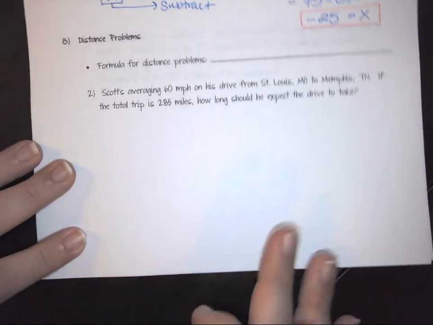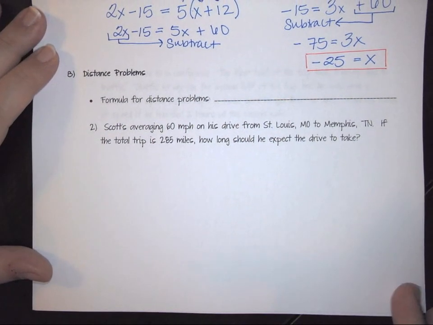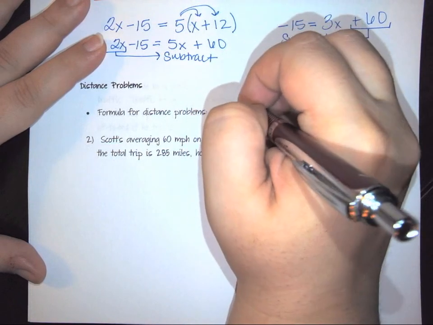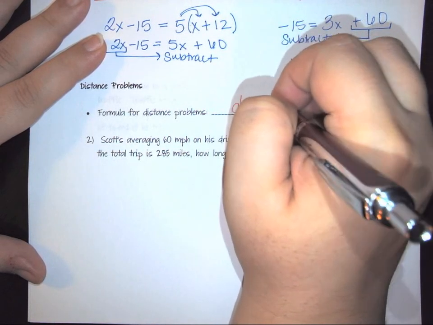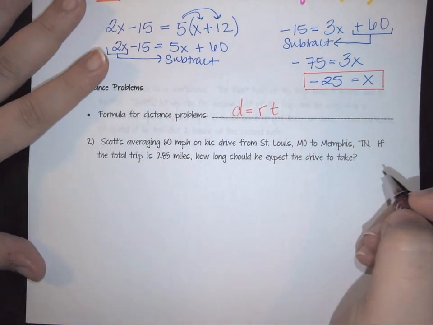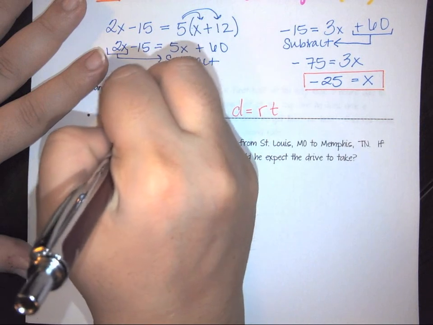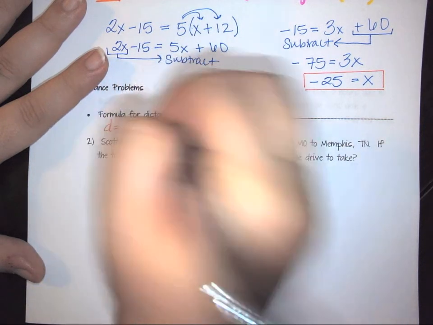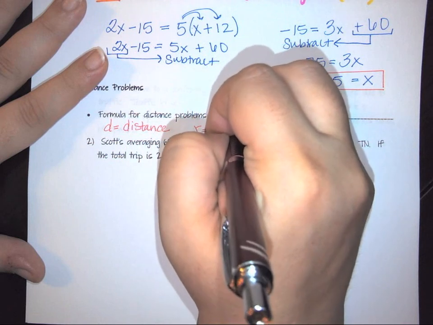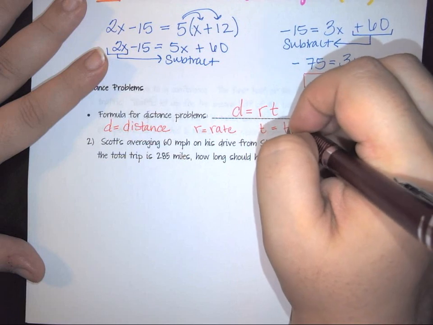So now that we got that out of the way, the first thing I wanted to look at was a distance problem. When we're talking about distance, we're talking about a very specific formula. D equals RT. In this formula, there's some things that we need to remember. D stands for distance. R stands for rate. And then T stands for time.